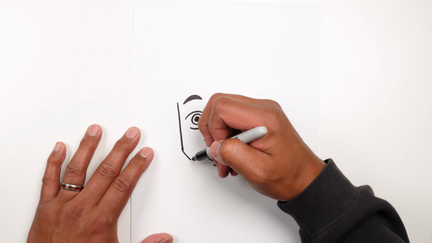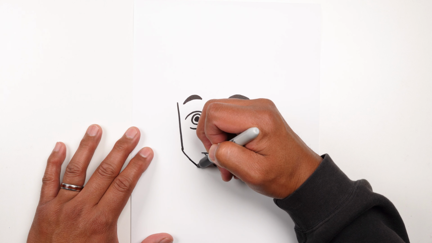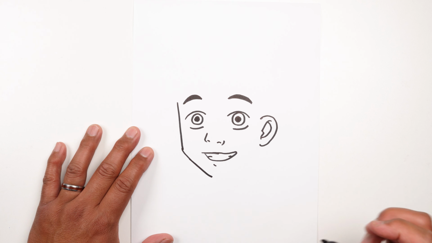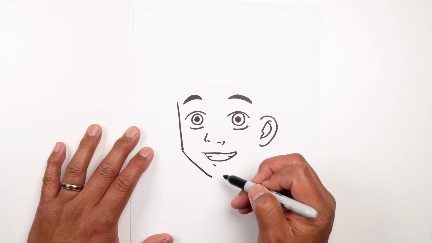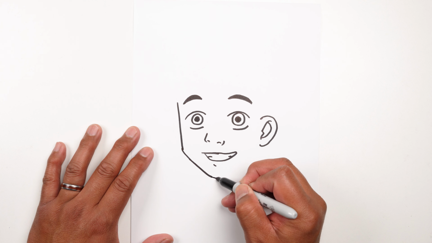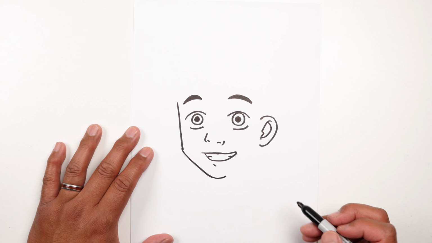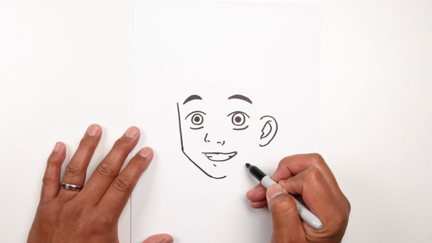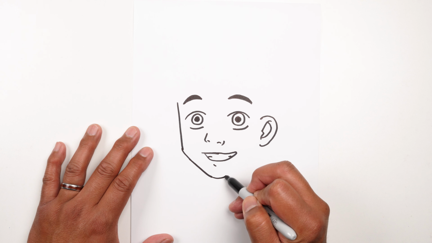So now I'm going to continue this line down to right about here. Let's say, again, about a finger's width apart. We'll add a curve at the bottom for his chin. And now we're going to just draw a curved line that comes up into the bottom of his ear.